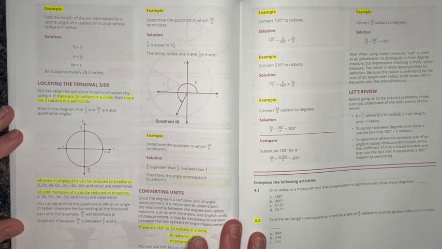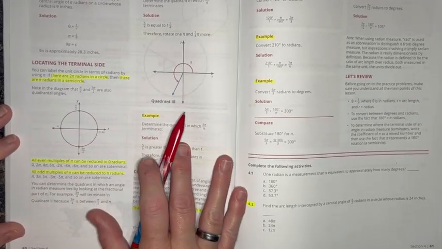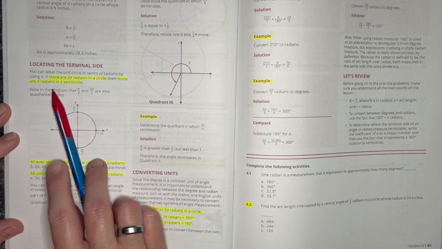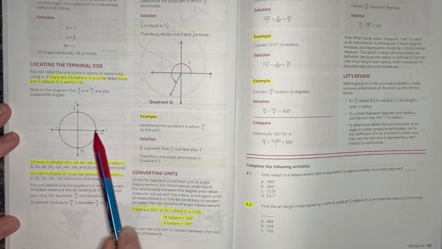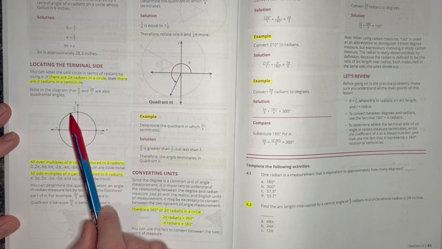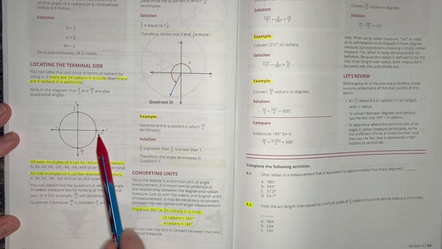Moving forward, here we go. The next part reads, looking at the terminal side, there are 2 pi radians in a circle, and there are pi radians in a semicircle. So if we're traveling around, we've gone halfway around the circle, we're at pi, and we've gone the other half, we are at 2 pi, okay?